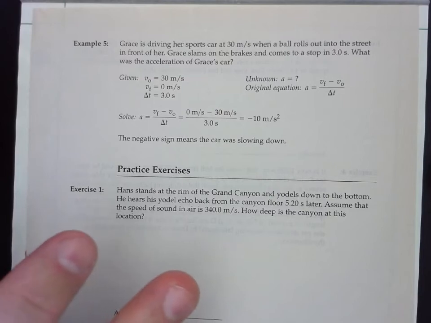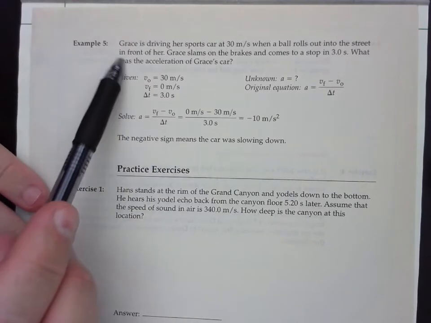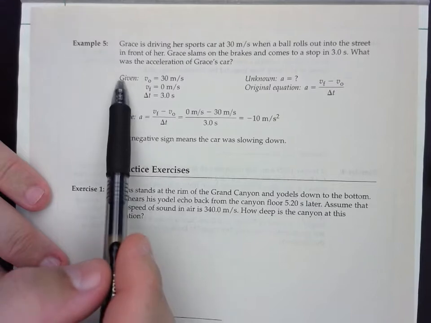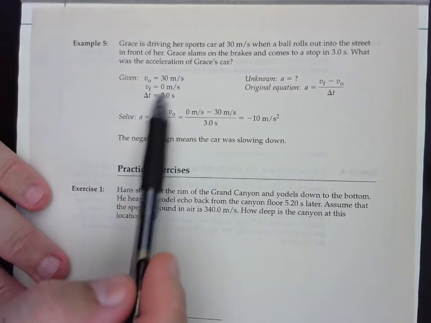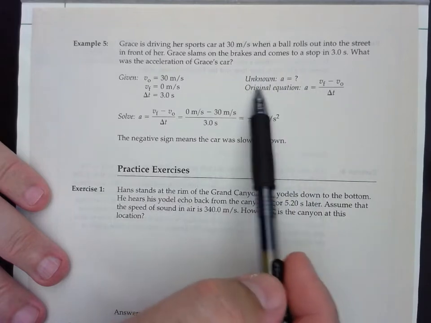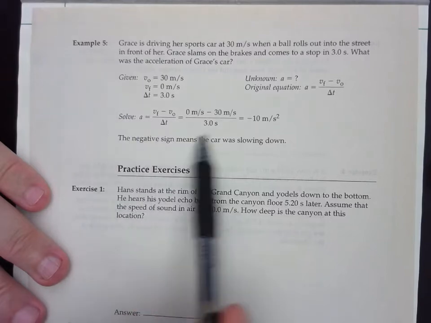The setup for this is actually the same way that I showed you in the tutorial about problem solving. Here's an example problem here, writes out what the problem is, but once again we have our givens that are taken from the problem here. We have an unknown that we're looking for. This is the equation that we're going to use in order to solve it, and this is the solution.